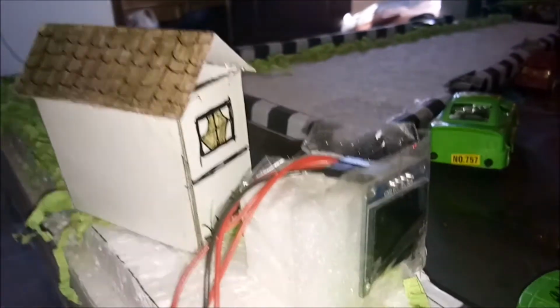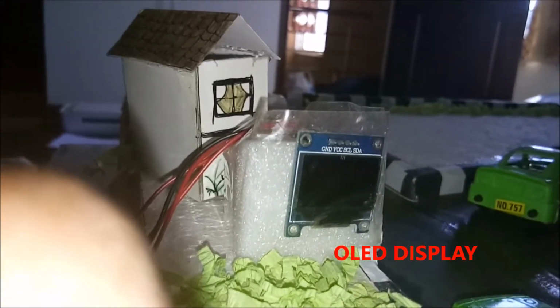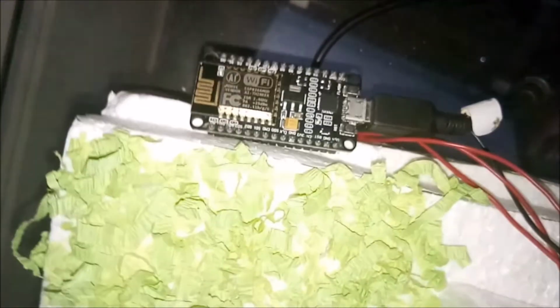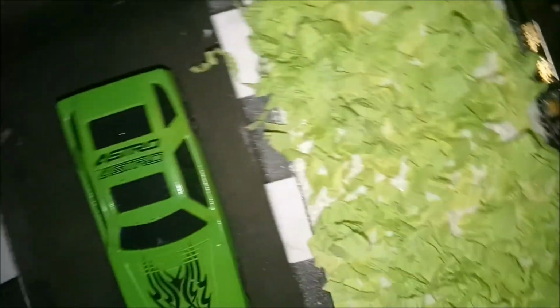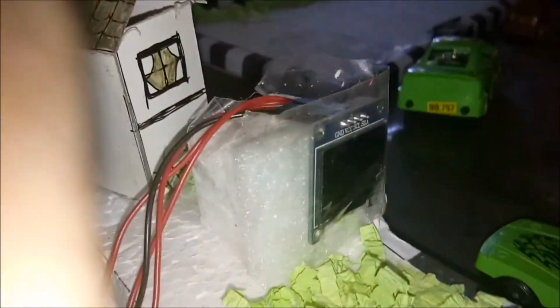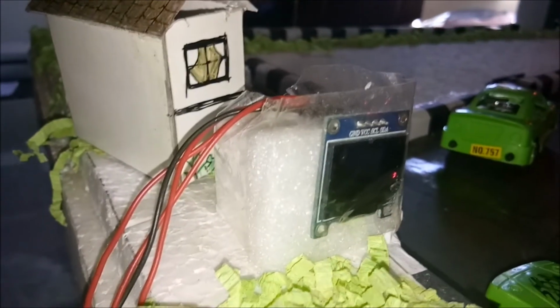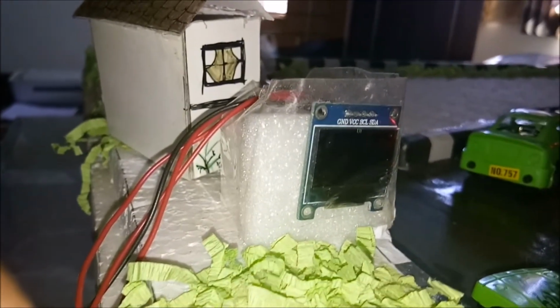In the previous junction, we have placed an OLED display. The emitting colors are blue and yellow. They are thinner, lighter and more flexible than other LED and LCD displays. This OLED display is interfaced with the NodeMCU. Hence, any traffic high or low message is being displayed here.